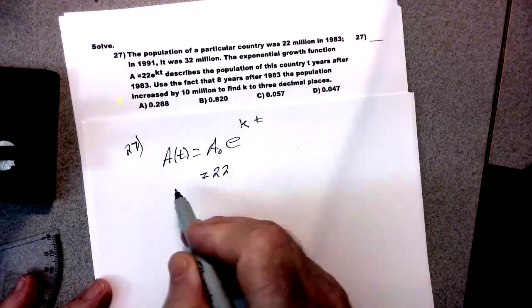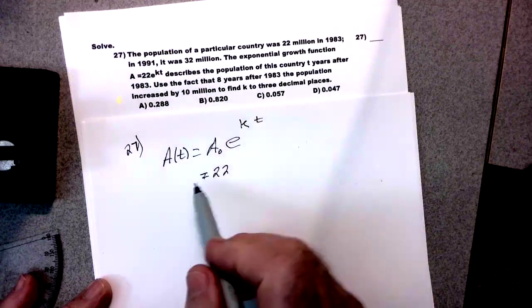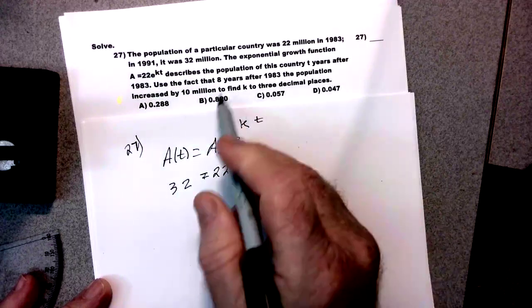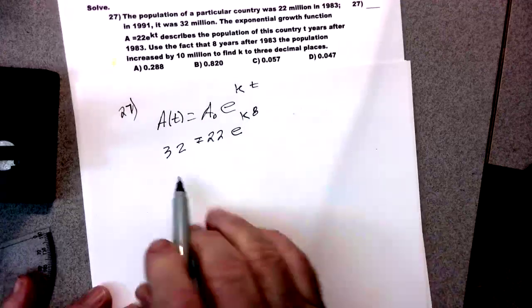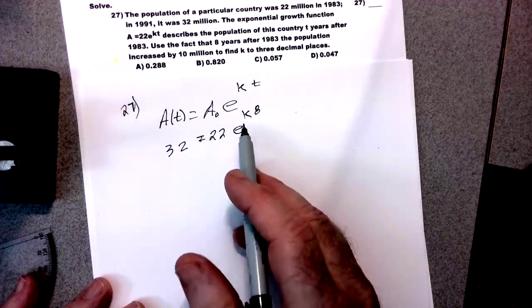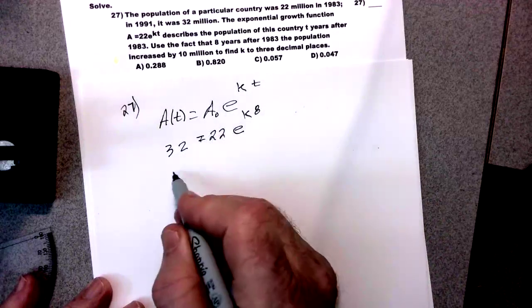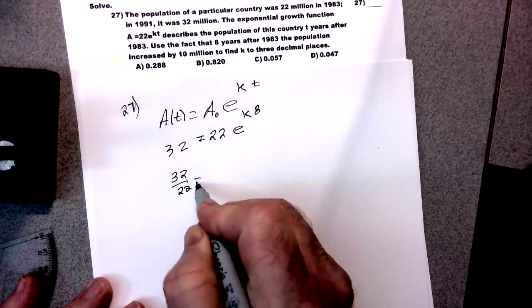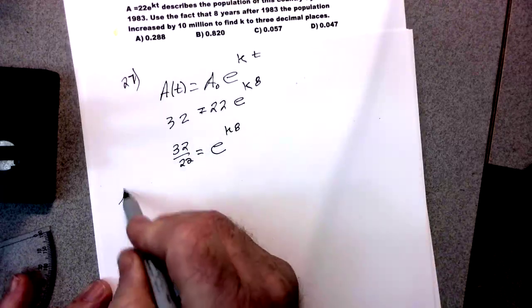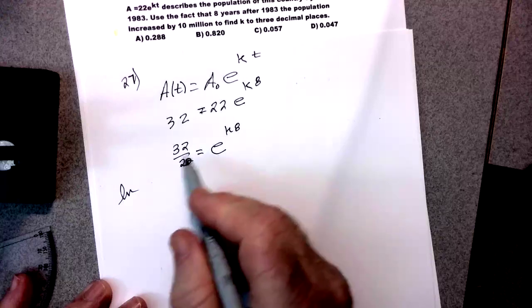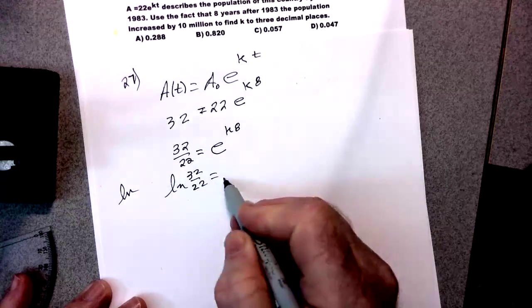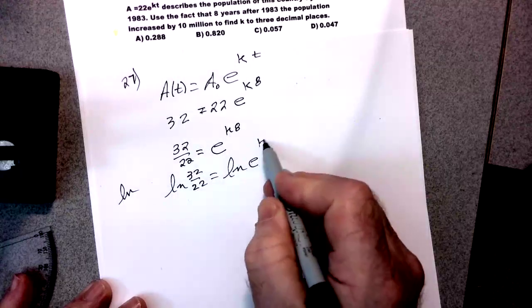The original amount was 22 million. The future amount that they gave me was 32 million, e^k, and this occurred over an 8-year period. And so there's the setup. Now let's isolate the exponential part of this by dividing both sides by 22. So I'm going to get 32 divided by 22 is equal to e to the k times 8. We're going to take now the logarithm to the base e of both sides.